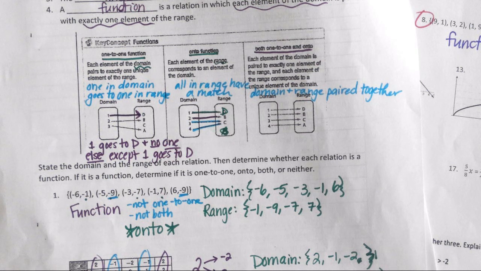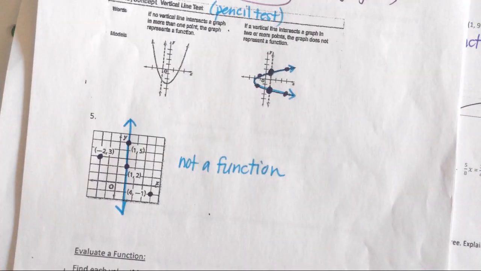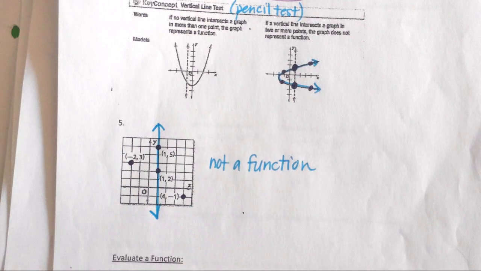And then one-to-one and onto, we've got all these pairs. Everybody has, it's like all the pairs going to Noah's Ark or something. Everybody has a match and only one match. Okay, so that's what we were talking about yesterday, function, not a function. And we talked about the vertical line test, which your teacher may have called the pencil test.